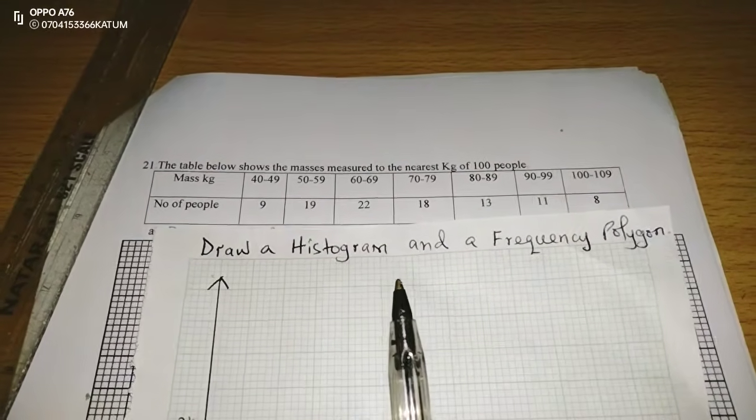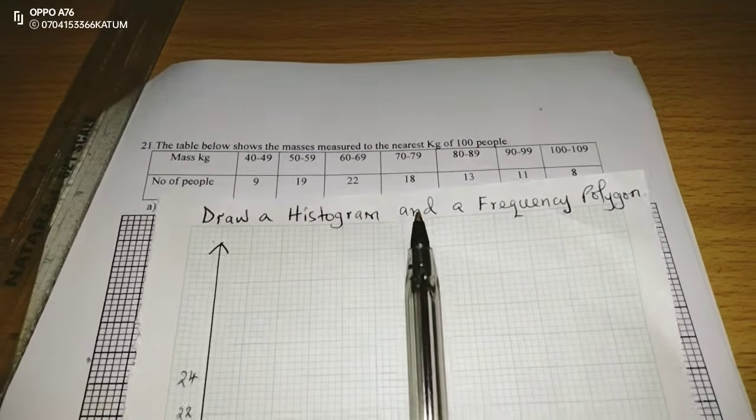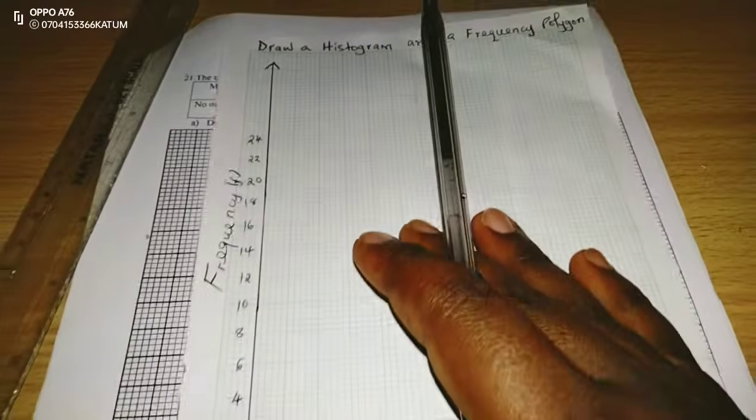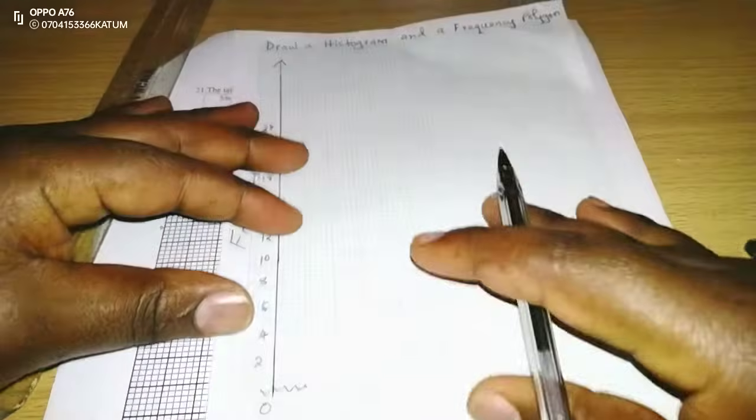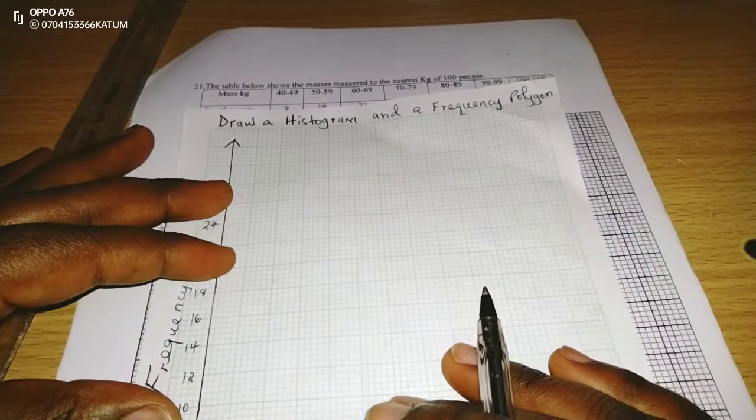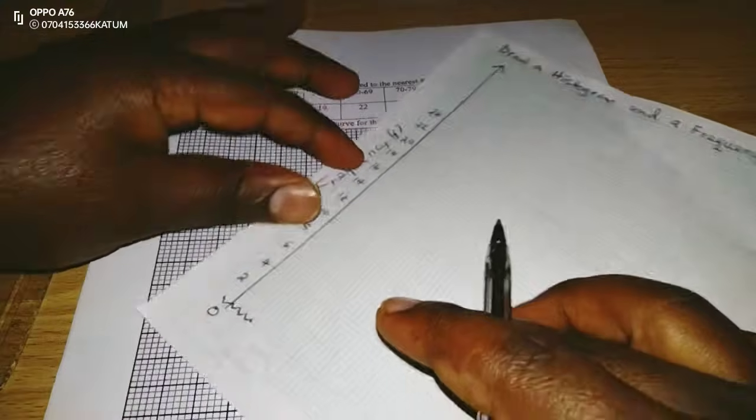Therefore, instead of starting from 0 on the x-axis, I break the axis and start with the least class boundary, which is 39.5.